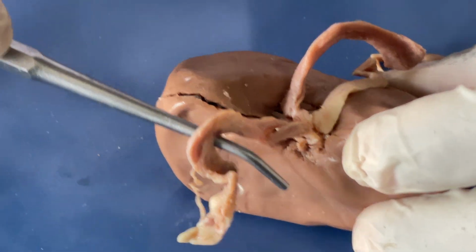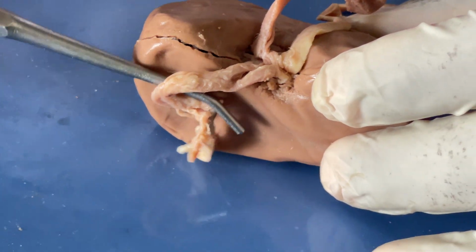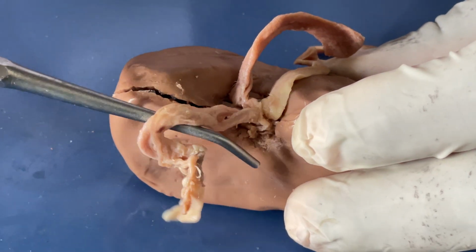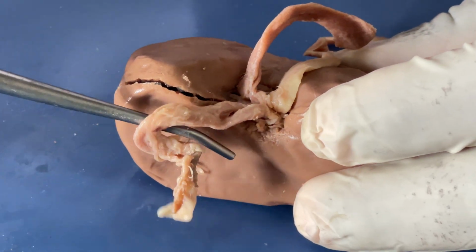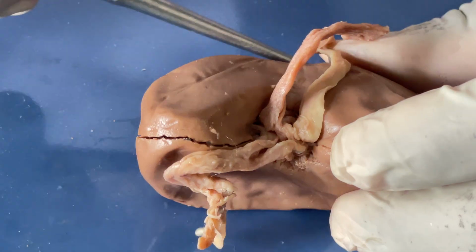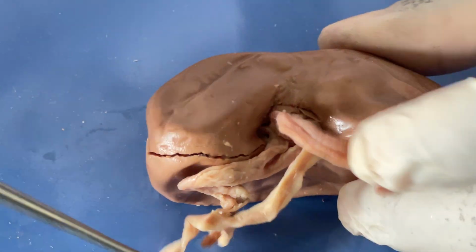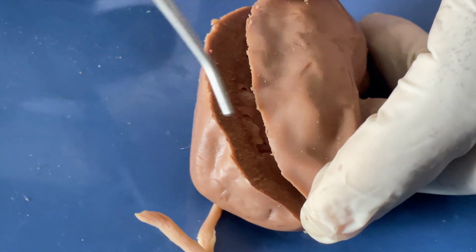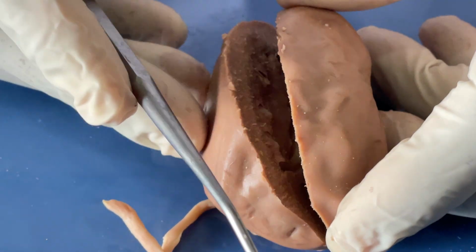Then the renal vein is a blood vessel exiting from the kidney with filtered, deoxygenated blood to the inferior vena cava. So that is the external surface of the kidney. Now let's look into the internal structures. Before you do that, you need to bisect.